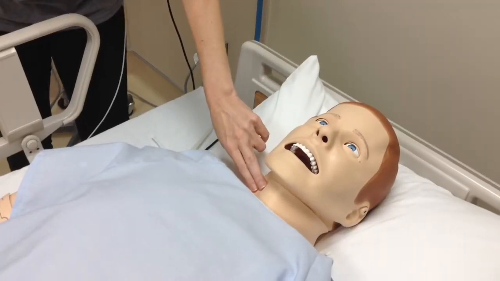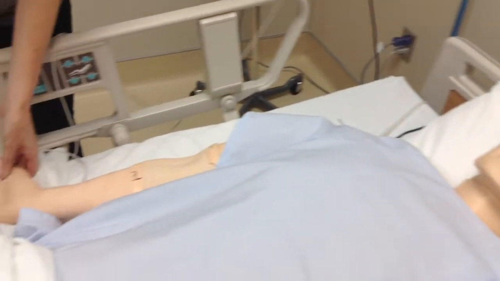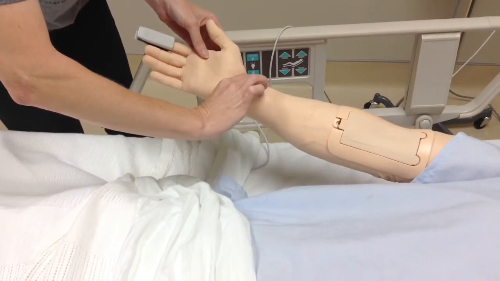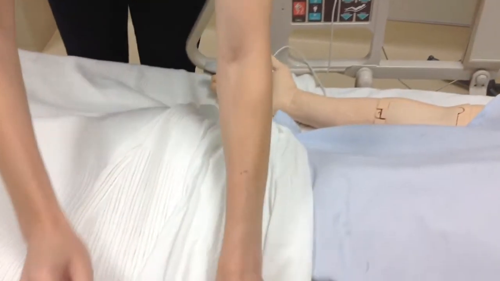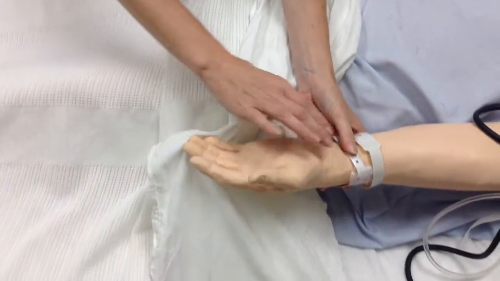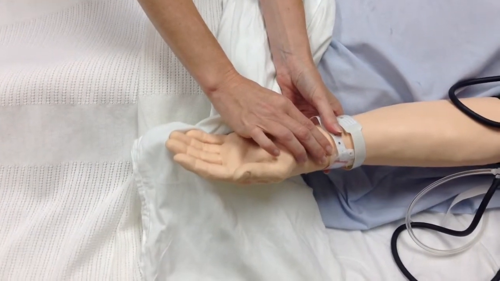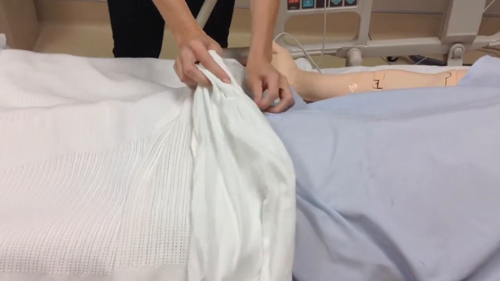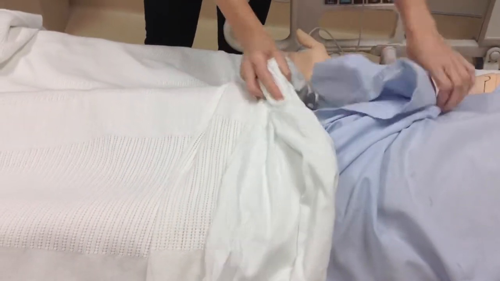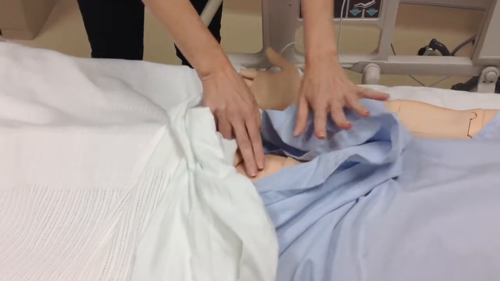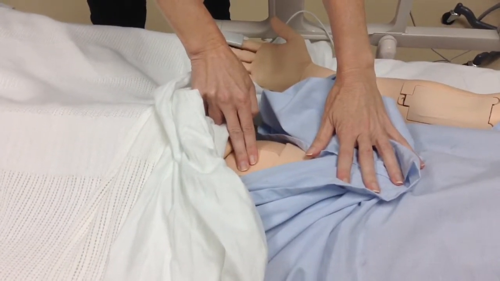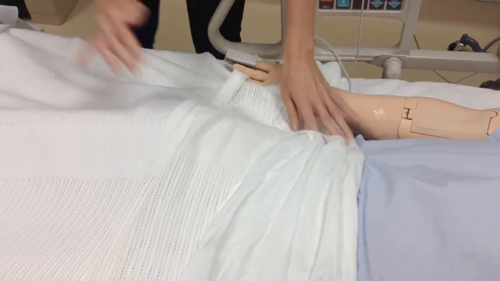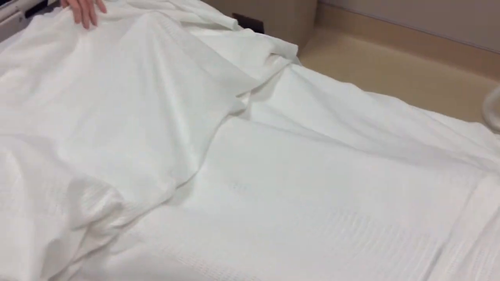They may be hypoactive, hyperactive, present, or absent. The carotid pulse may be palpated. Bilateral radial pulses may also be palpated. As well as the femoral pulse. Lastly, bilateral pedal pulses may be palpated.